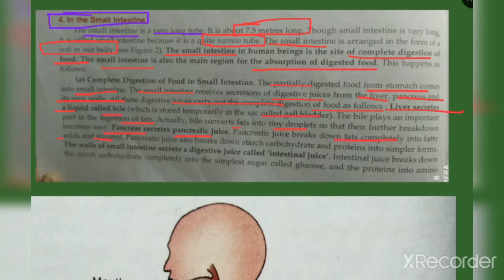Also inside the pancreatic juice, an enzyme is present which digests the carbohydrate into simpler sugar, and also inside the pancreatic juice and intestinal juice, protein digestive enzymes are present which completely break the protein into amino acids. It means that inside the small intestine, carbohydrate is digested into simple carbohydrate, meaning glucose, protein is digested into amino acids, and fat is digested into fatty acid and glycerol.